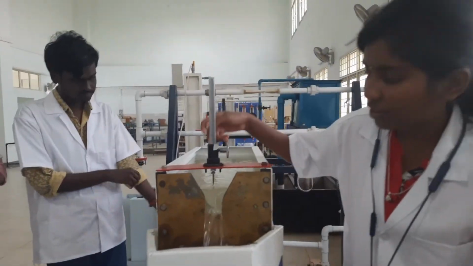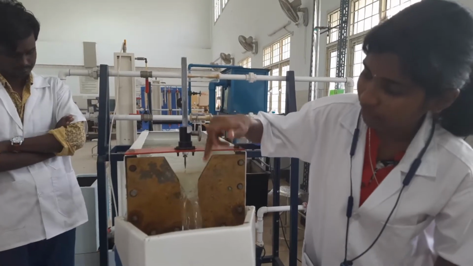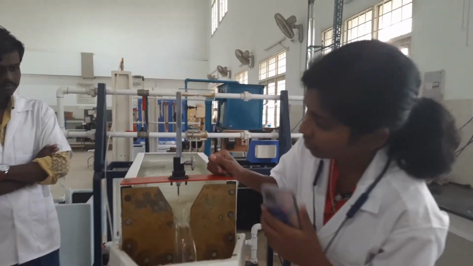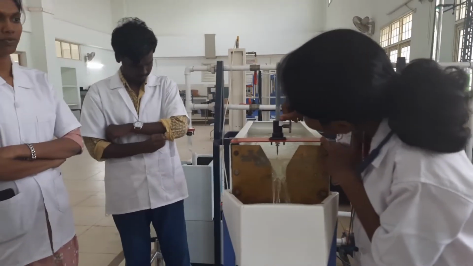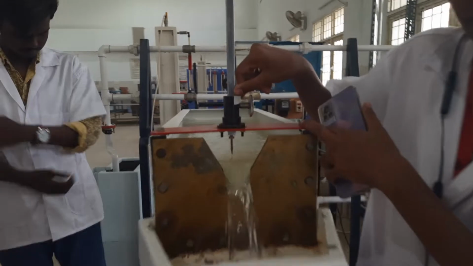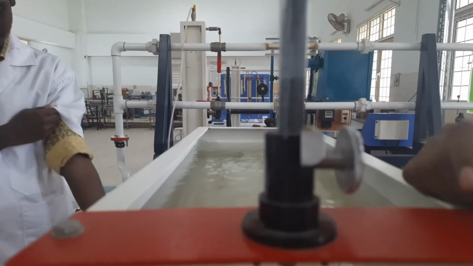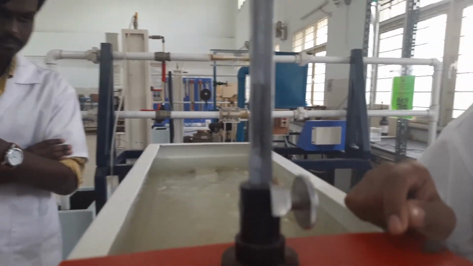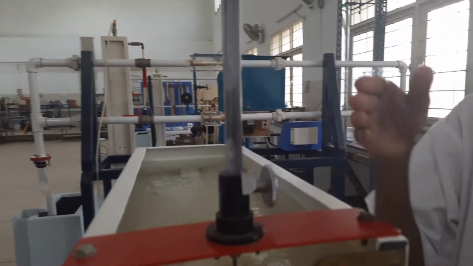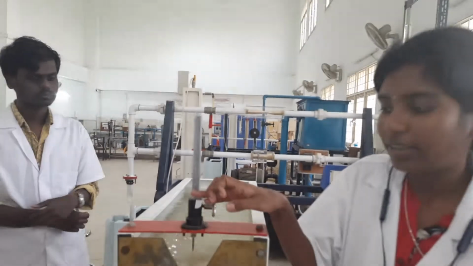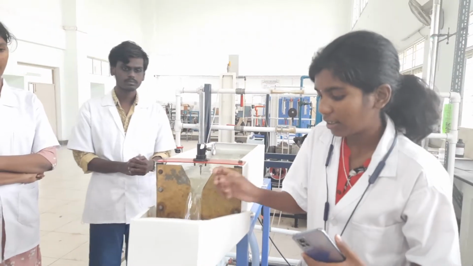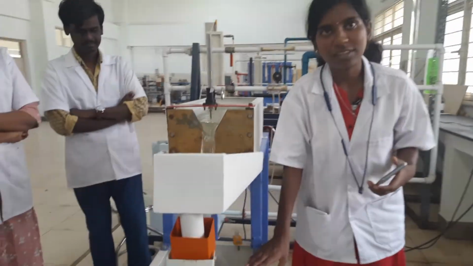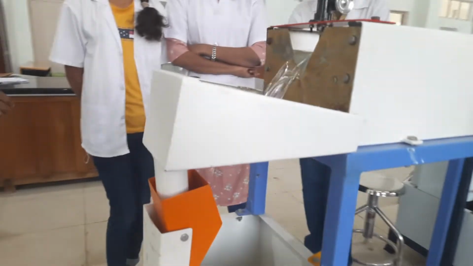Again, measure the height of the water from this gauge, and it's around 15.3 centimeters. So the height of the water level is 15.3 minus 9.6. And now again we need to measure this tank to get the actual discharge.